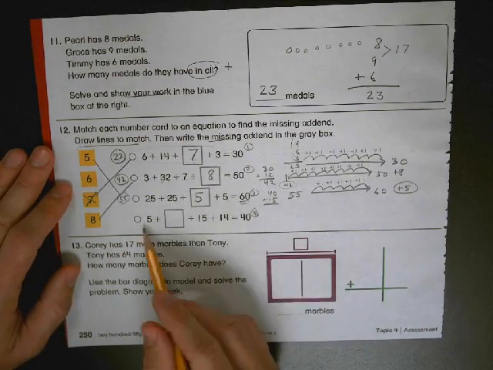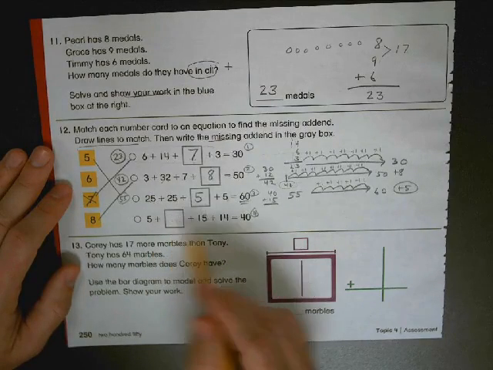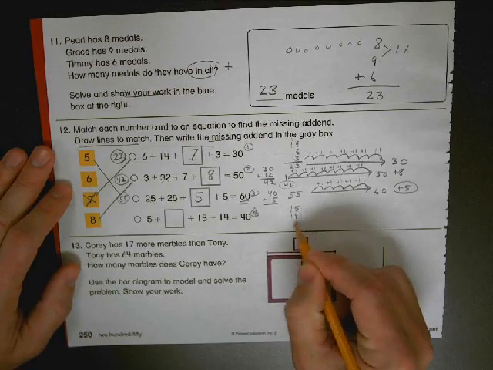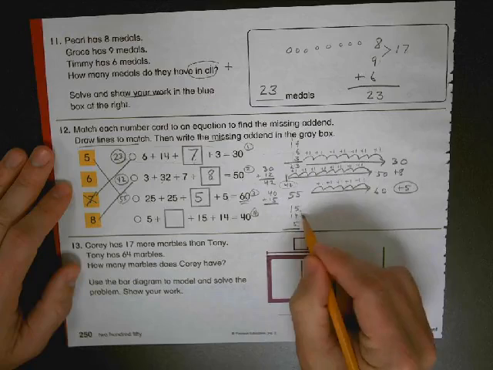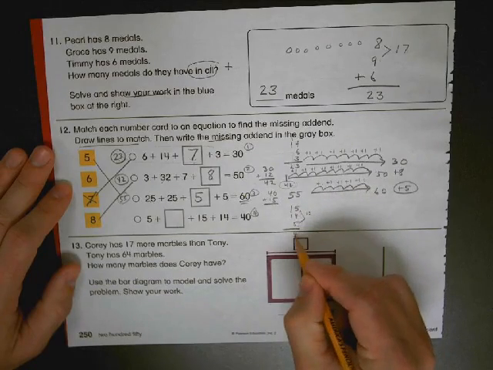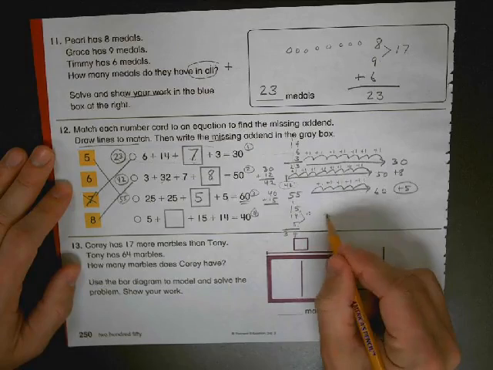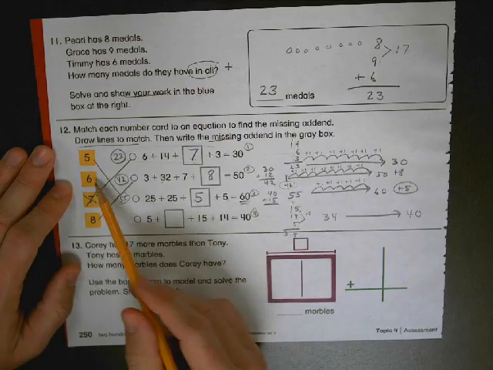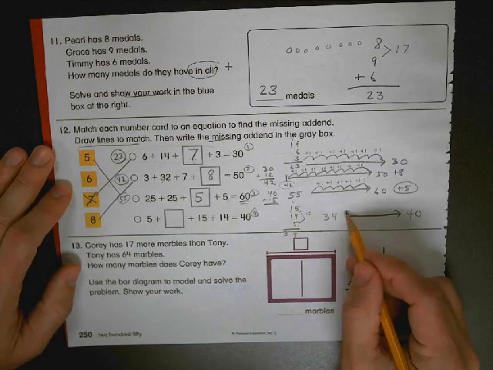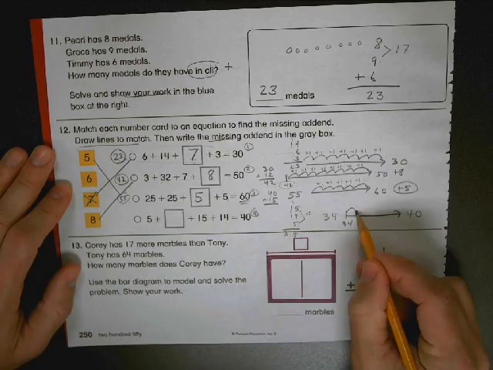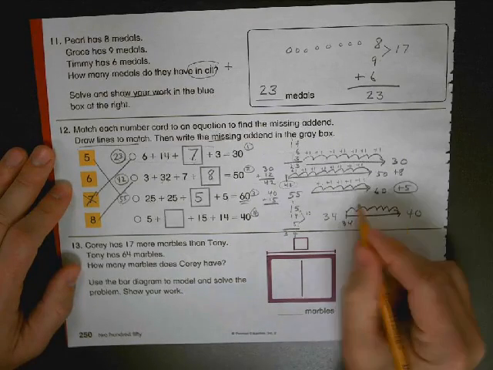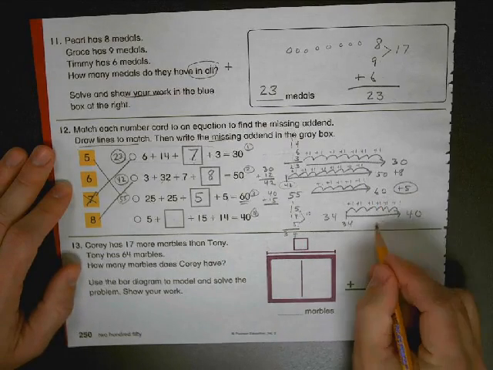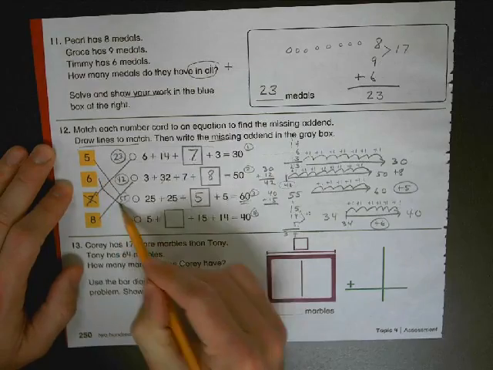Last but not least, 5, something plus another addend plus 15 plus 14. I'll do this good old school regrouping. 15, 14, 5. 5 and 5 is 10. 10 plus 4 is 14. 4, regroup to 1. 34, so I got 34 going to 40. I believe it has to be 6. Let's just double check. 34 is right here. 35, 36, 37, 38, 39, 40. 1, 2, 3, 4, 5, 6, plus 6, and that's my last answer.